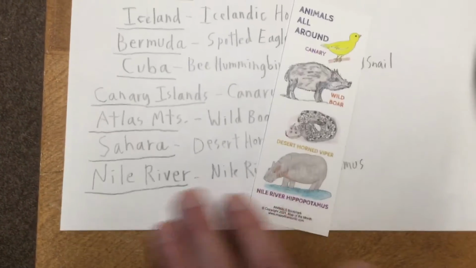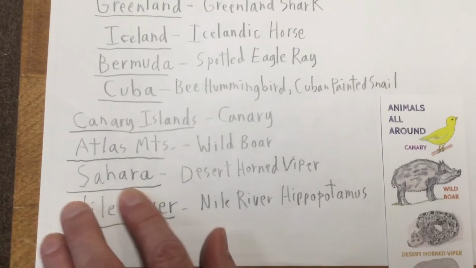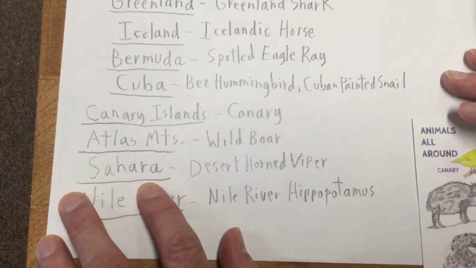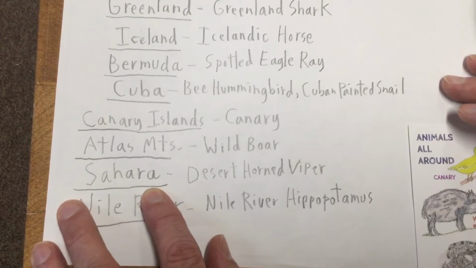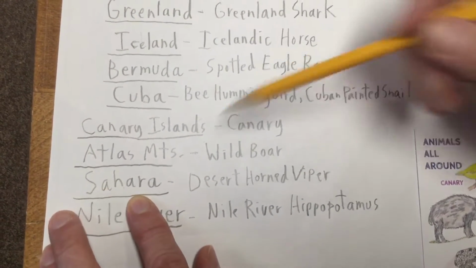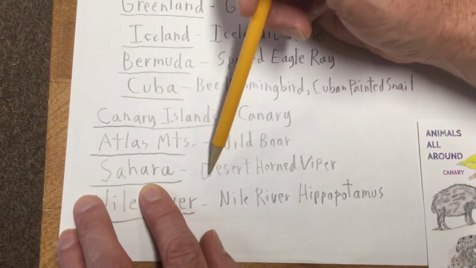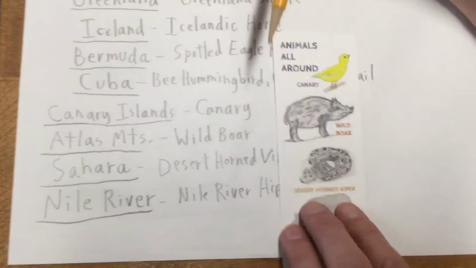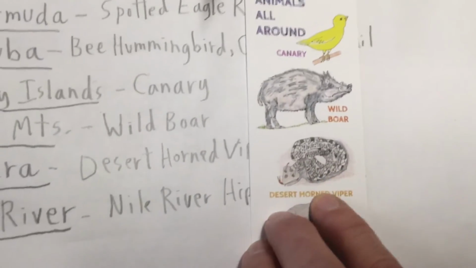And then we have the Sahara, which is the largest desert in the world, I believe. I think Sahara means desert, maybe, if I'm not mistaken. In that area the animal we have is the desert horned viper, a type of snake.